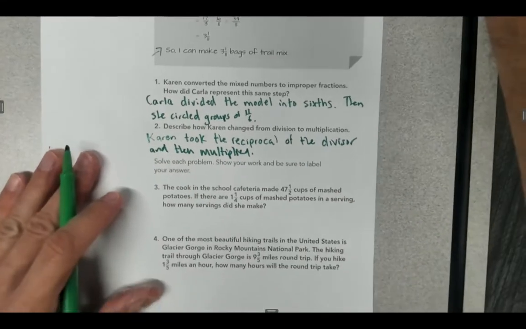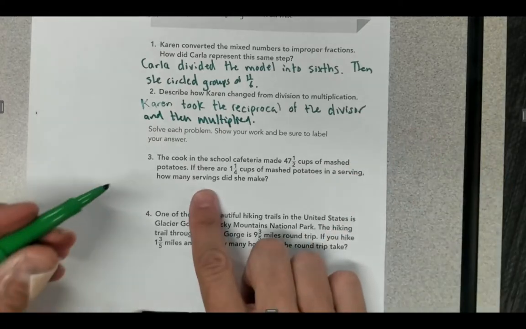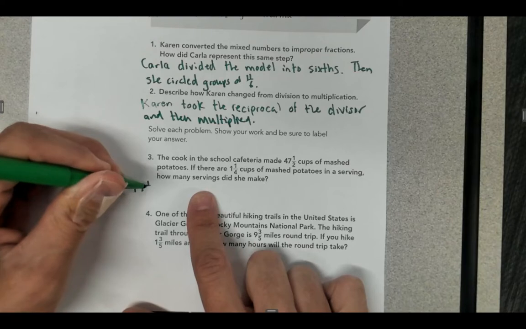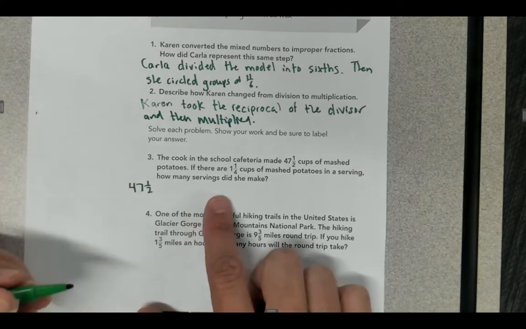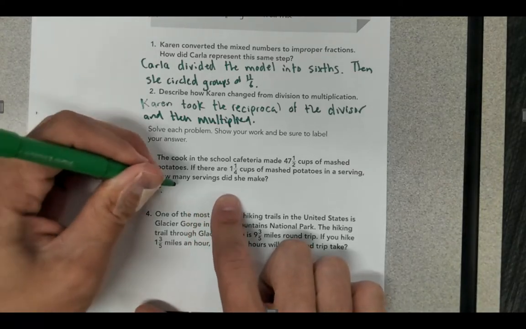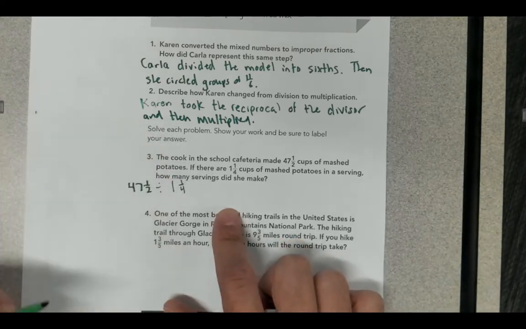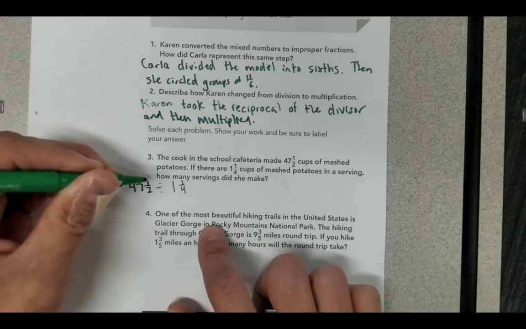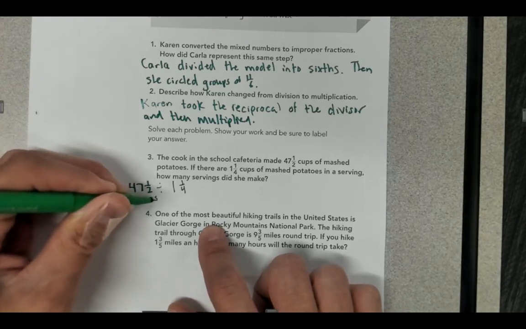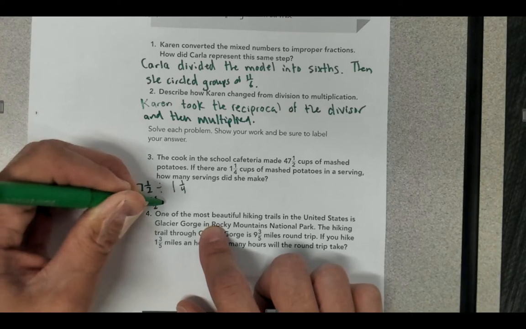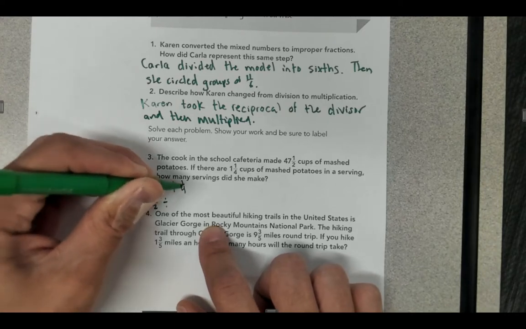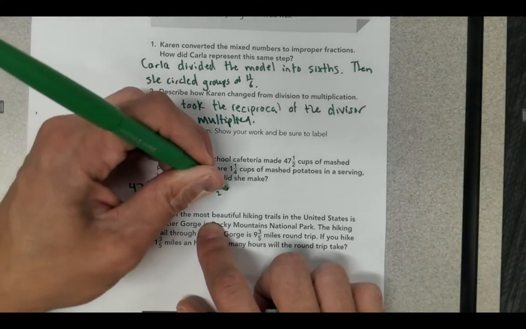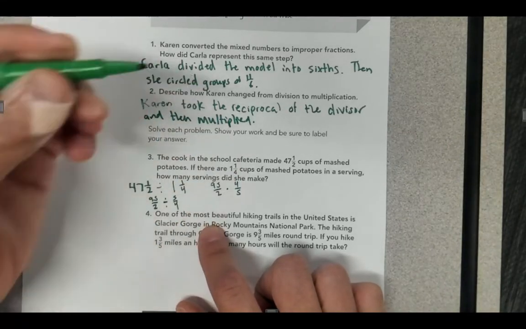Solve each problem, show your work, and be sure to label your answer. The cook in the school cafeteria made 47 1/2 cups of mashed potatoes. If there are 1 1/4 cups of mashed potatoes in a serving, how many servings did she make? Okay, 94 plus 1 is 95, 95 halves, divided by 5/4. 95 halves times 4 over 5.